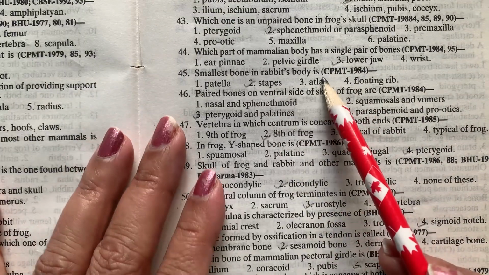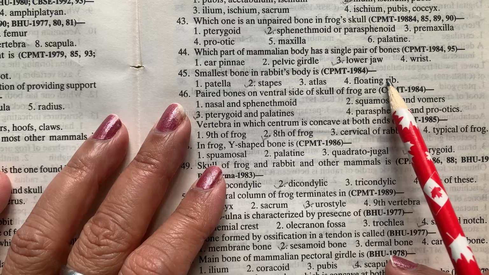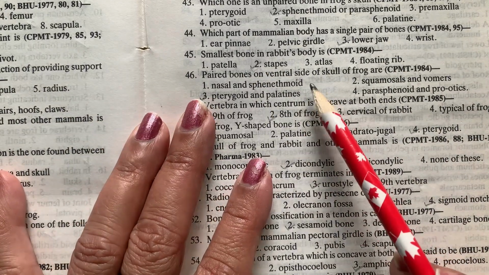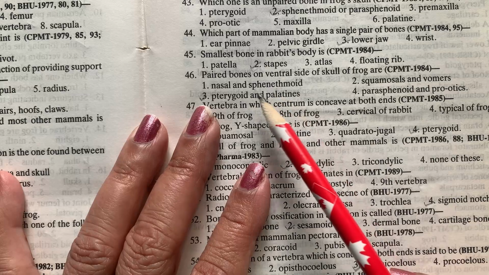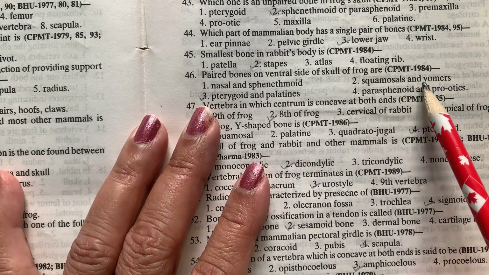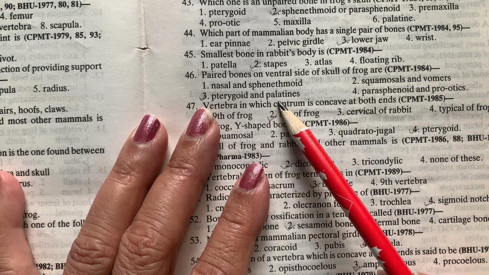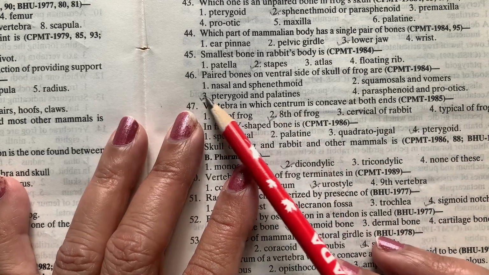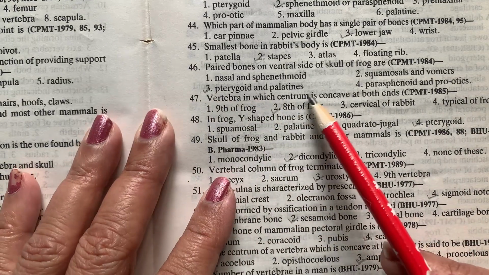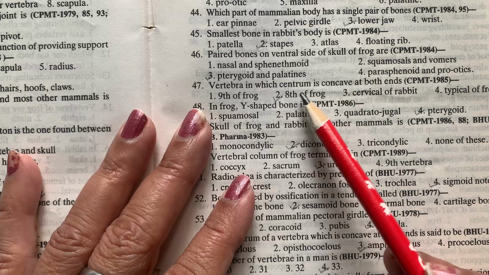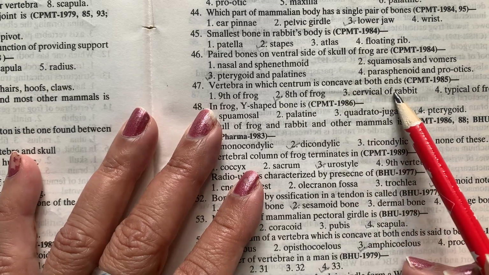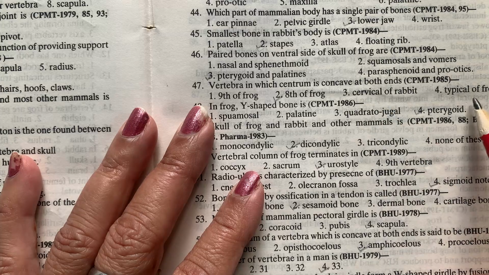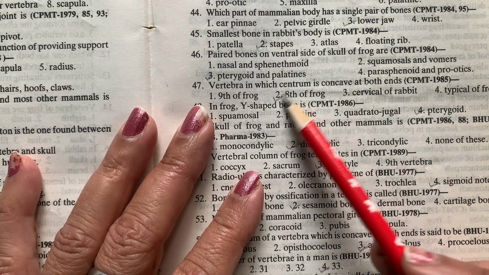Smallest bone in rabbit's body is patella, stapes, atlas, or floating rib. Correct option is stapes. Paired bones on ventral side of skull of frog are nasal and sphenethmoid, squamosal and vomer, pterygoid and palatines, parasphenoid and prootic. Correct option is pterygoid and palatines. Vertebra in which centrum is concave at both ends: ninth of frog, eighth of frog, cervical of rabbit, or typical of frog. It is the eighth of frog.